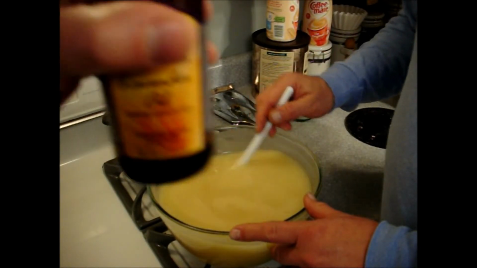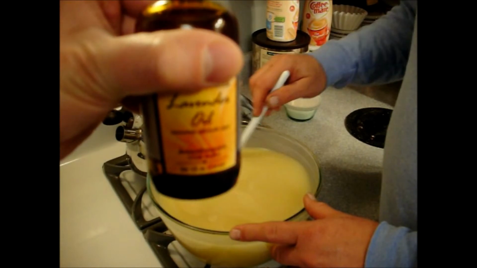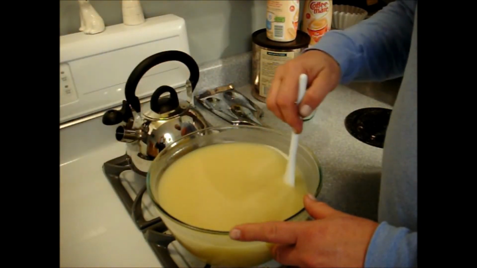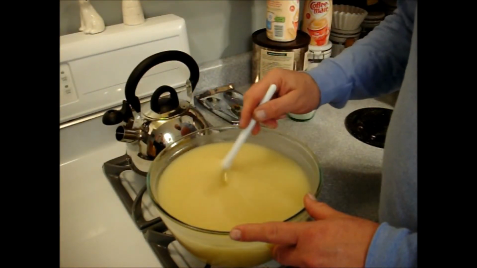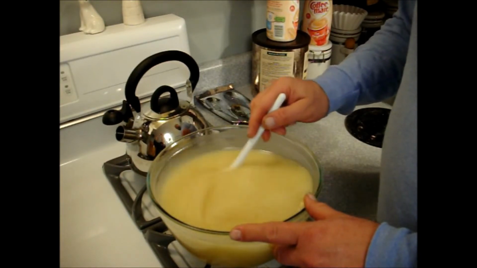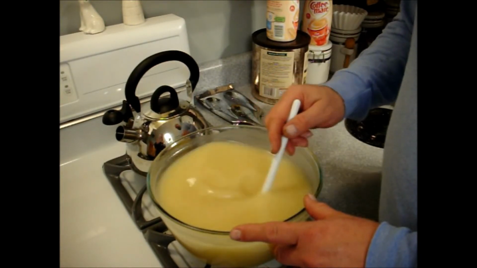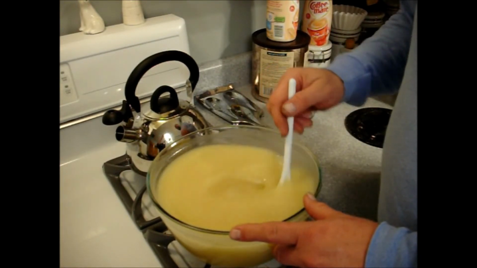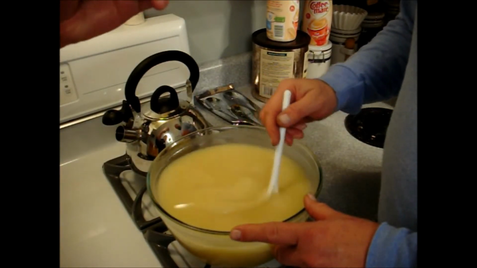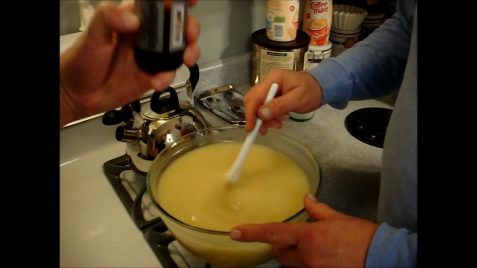So we're going to go ahead and add our fragrance oil. We're using 2 ounces of lavender essential oil. This is pretty potent. Are we just going to go with half this bottle then? Yeah, just half the bottle. It's a 4-ounce bottle, of course, so I'm going to go to about my thumb there.